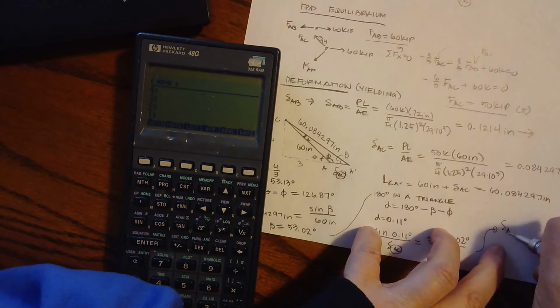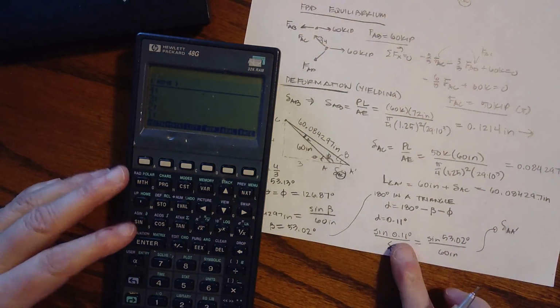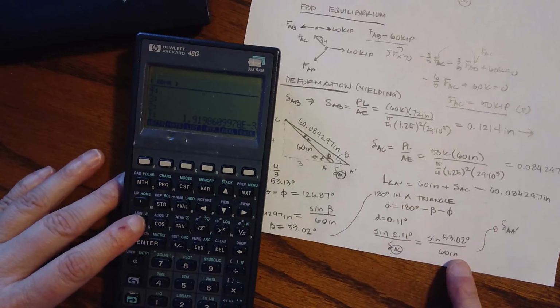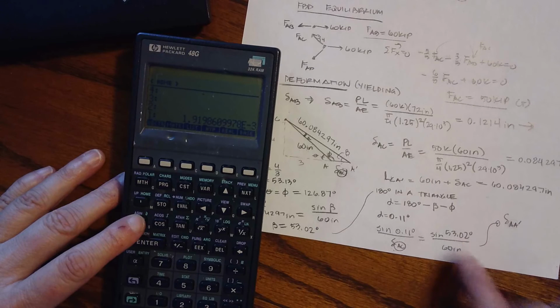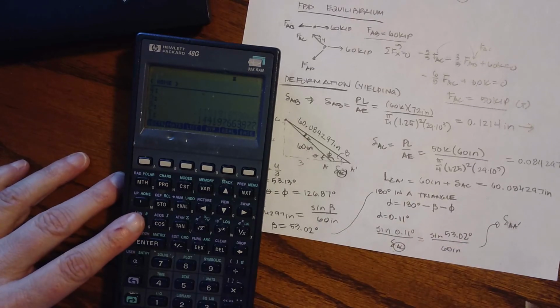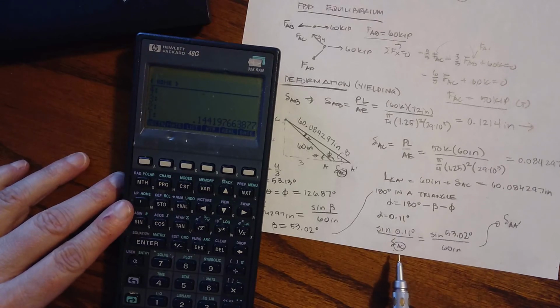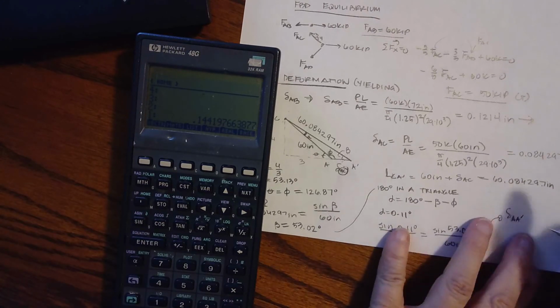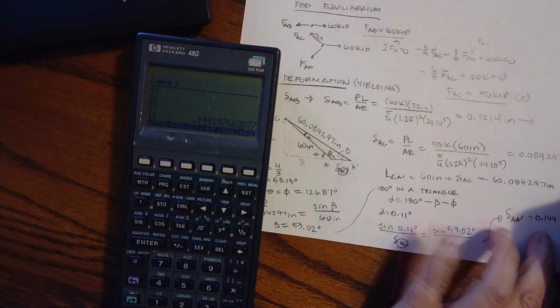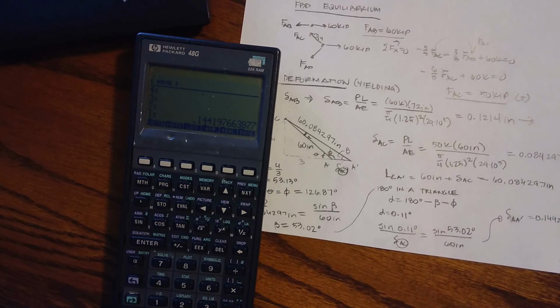So I'm going to cross multiply: 60 times sine of 53.02 divided by sine of 0.11, and I get that delta A to A prime is 0.1442 inches.